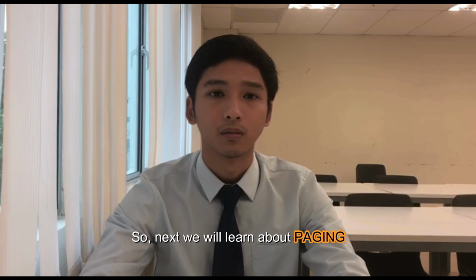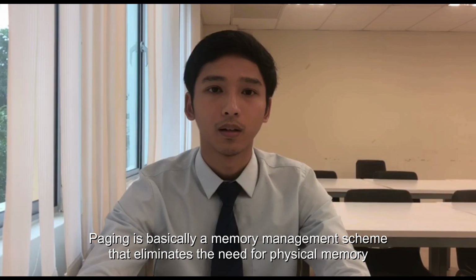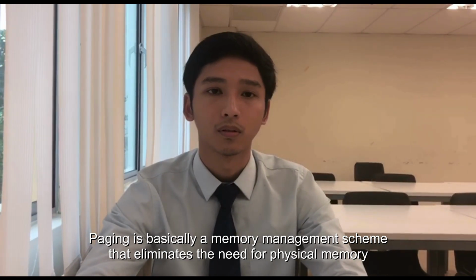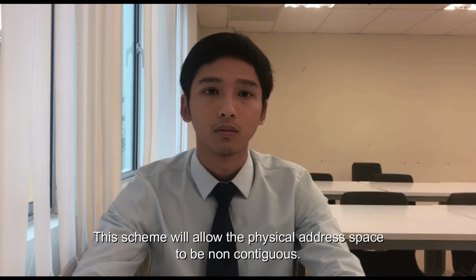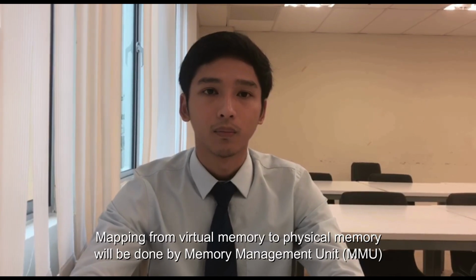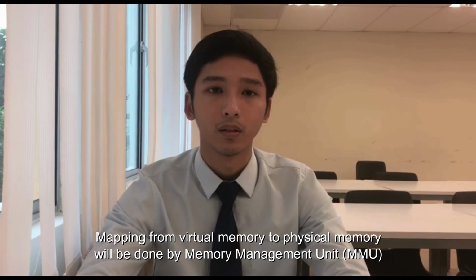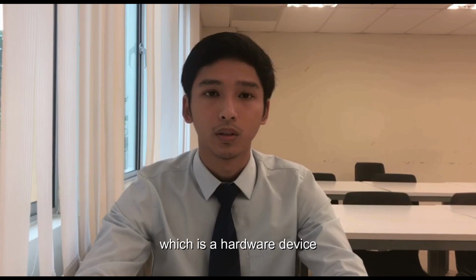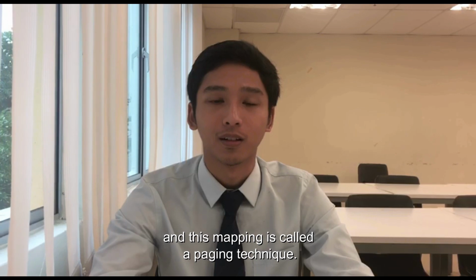So next we will learn about paging. Paging is basically a memory management scheme that eliminates the need for physical memory to be contiguous. This scheme will allow the physical address space to be non-contiguous. Mapping from virtual memory to physical memory is done by the memory management unit, which is a hardware device, and this mapping is called a paging technique.